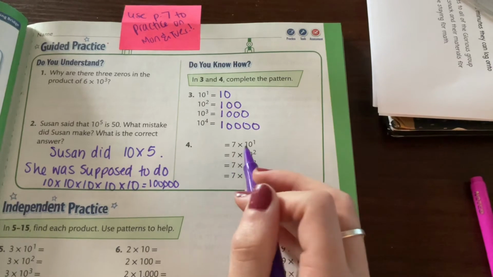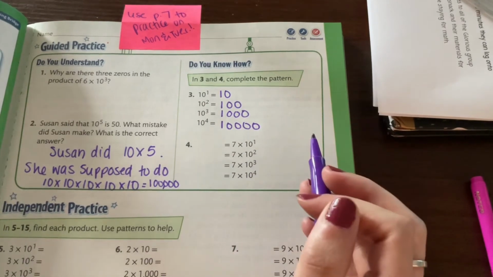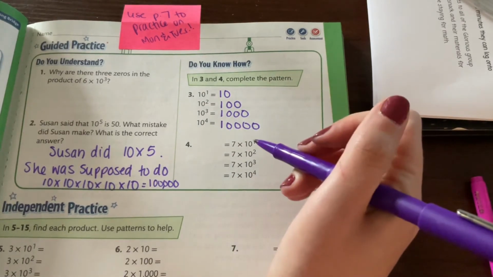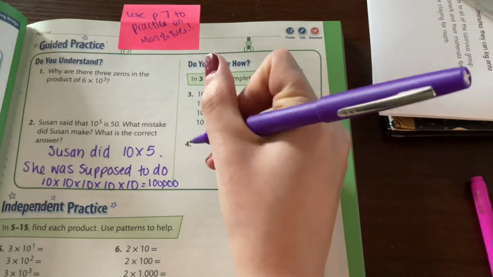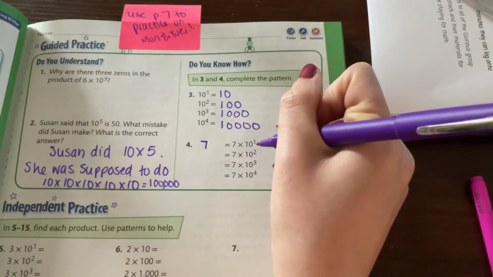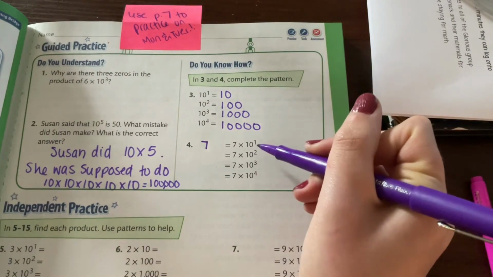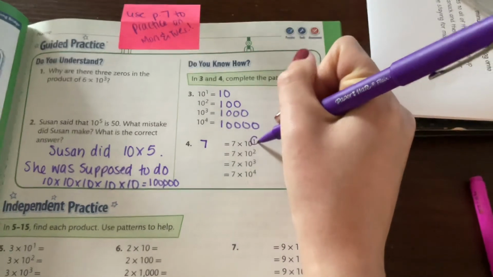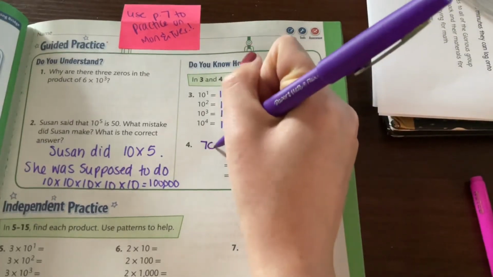Okay, 7 times 10 to the 1st power. How would we figure that out? We would have our digit 7. How many zeros are there going to be? Look at our exponent. Circle your exponent. There's going to be 1 zero.